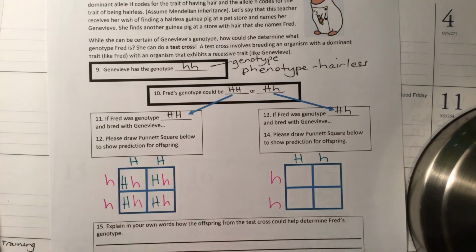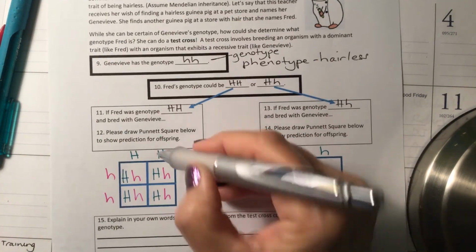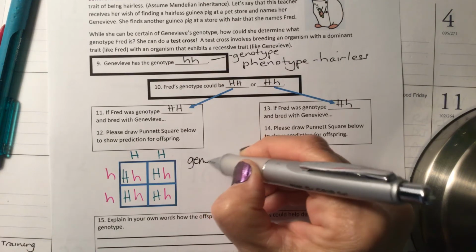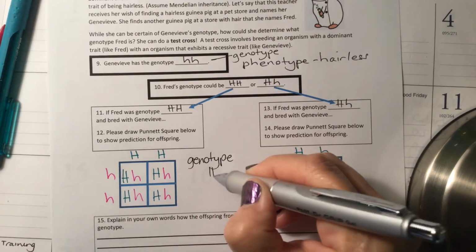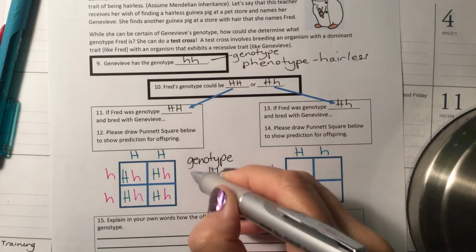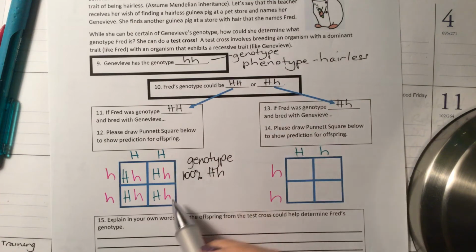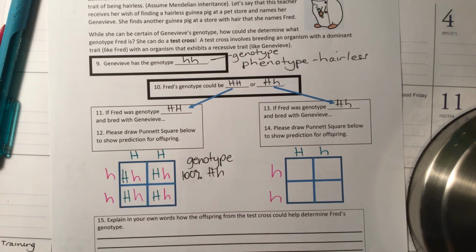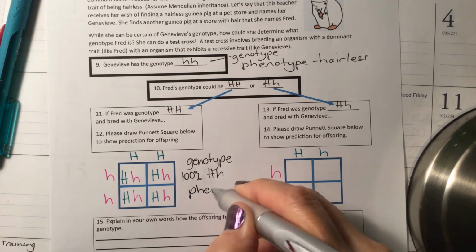So the genotype for all the babies is big H, little h, okay? It's 100%. Ain't no way these two are gonna have a hairless baby unless there's a mutation.